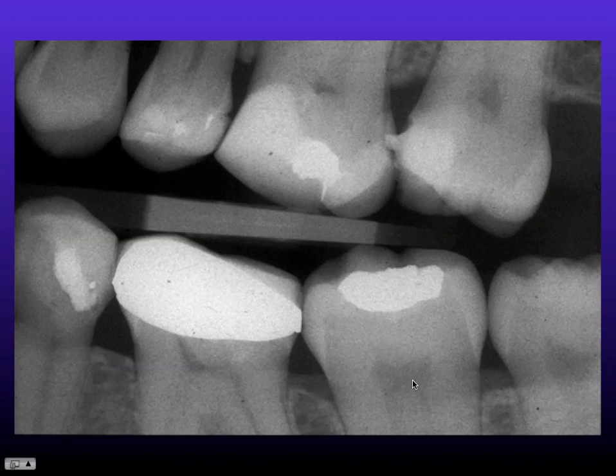The things that determine radiopacity on a radiograph are obviously the thickness of the object, but beyond that it's the atomic number, the size of the atoms, and the density of the material. Where you have metal with very large atoms and a high atomic number, these will appear extremely radiopaque.